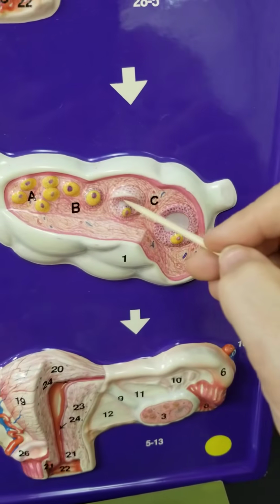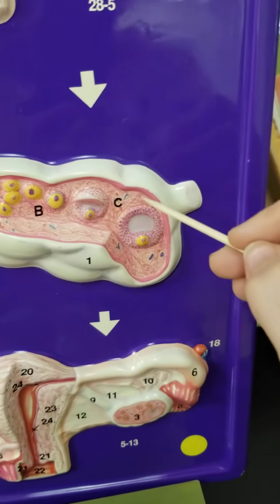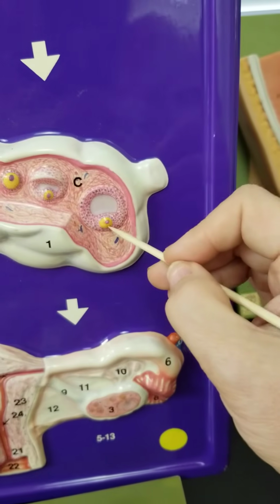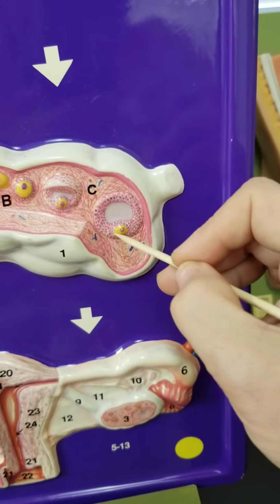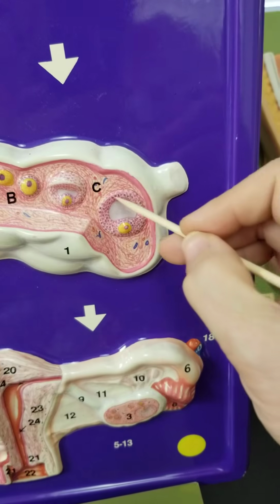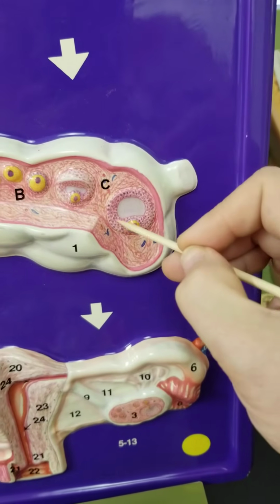And then we'll start to fill up a little antrum. That will give us a secondary follicle. And then a tertiary follicle, you see the oocyte is here, a large fluid-filled space called the antrum here, and lots of rows of granulosa cells that are going to become the corona radiata around this cell.